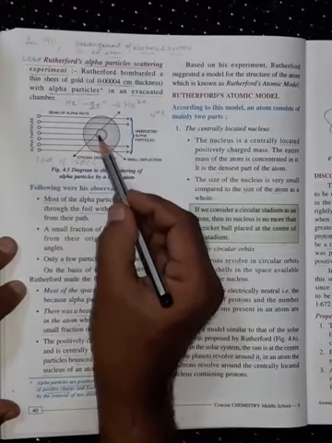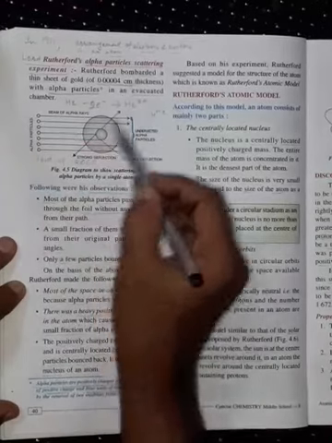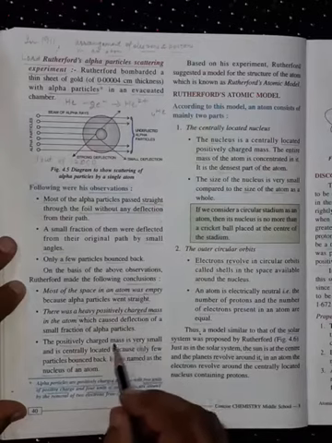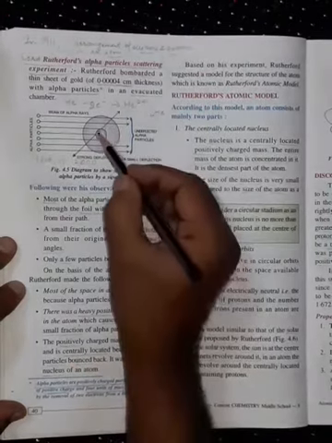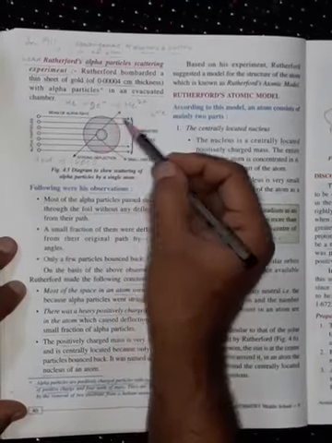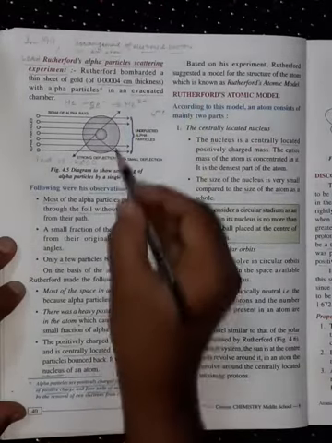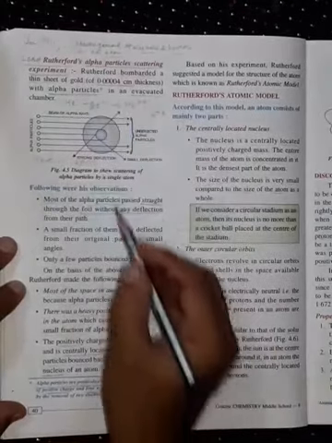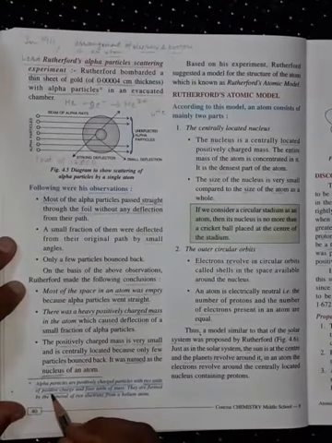As we know, same charges repel each other. Alpha particles are positively charged, so it is also positively charged. The positively charged mass is very small and centrally located, and this mass is located at the center of the atom, and it was named nucleus. This was the achievement of this alpha particles scattering experiment. By this experiment we come to know about the nucleus.